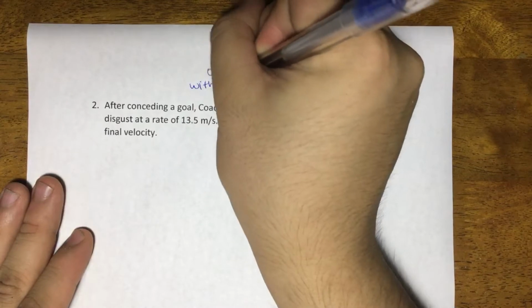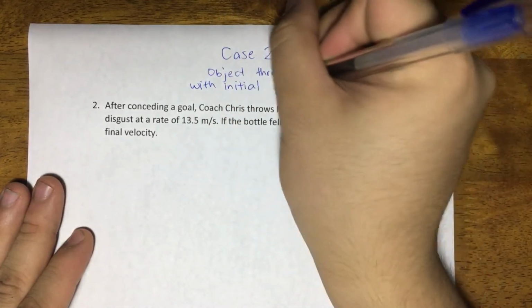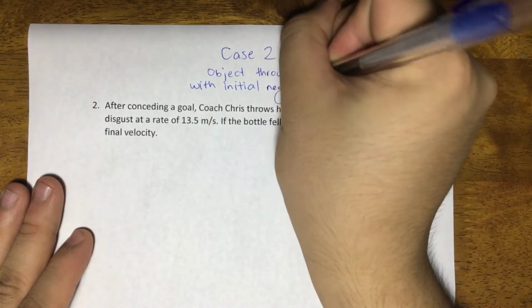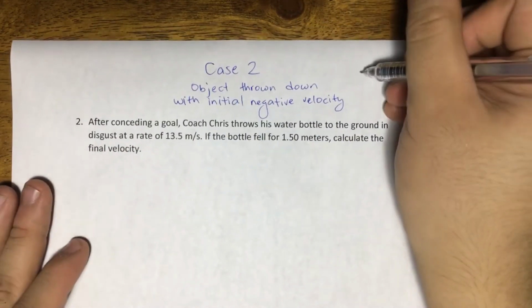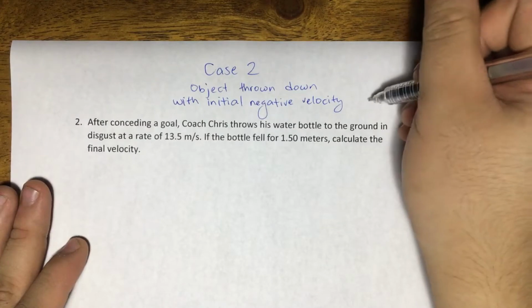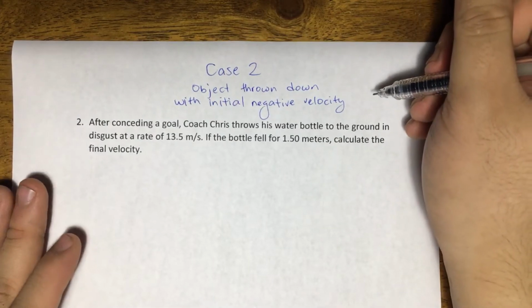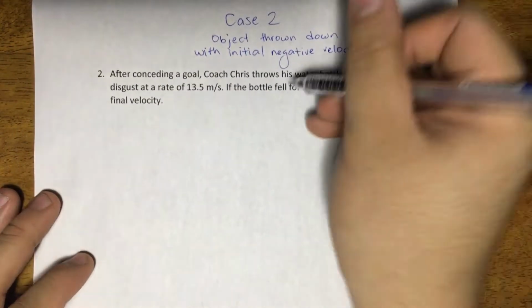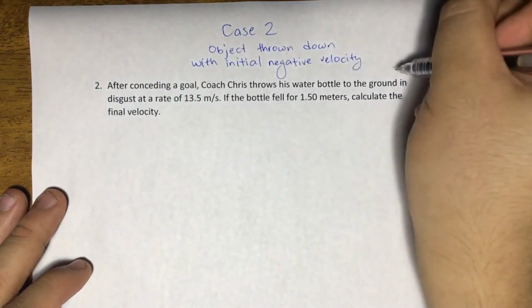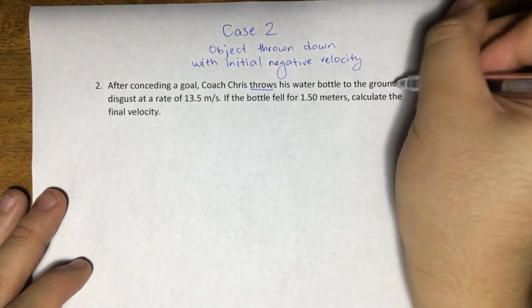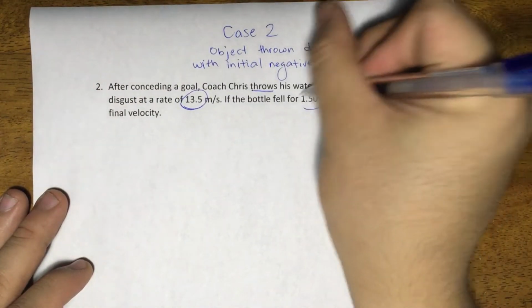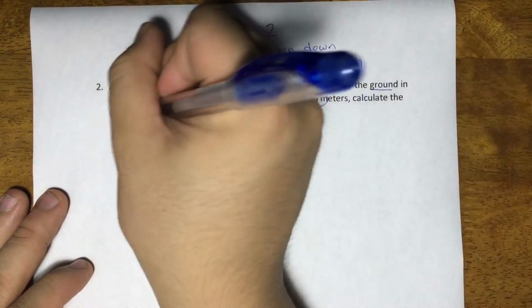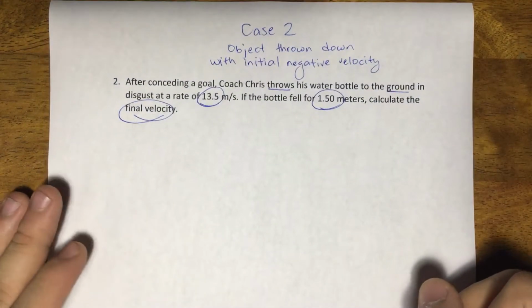with initial negative velocity. Why initial negative? Because you're initially going down, okay? Going down means you're going in the negative direction. That means a negative velocity. So, Coach Chris throws his water bottle to the ground, so going down, in disgust at a rate of 13.5 meters per second. If the bottle fell for 1.5 meters, calculate the final velocity.